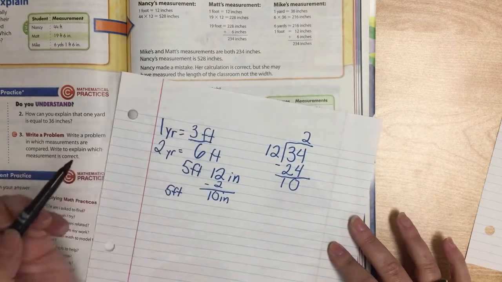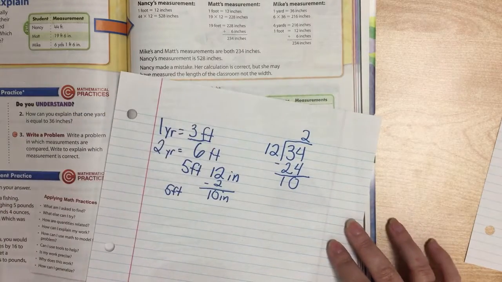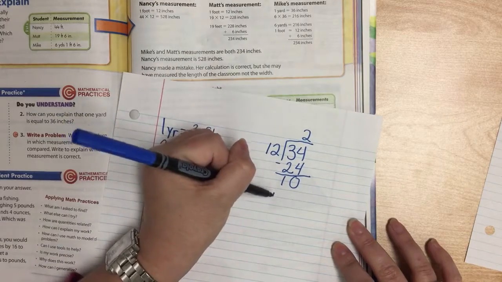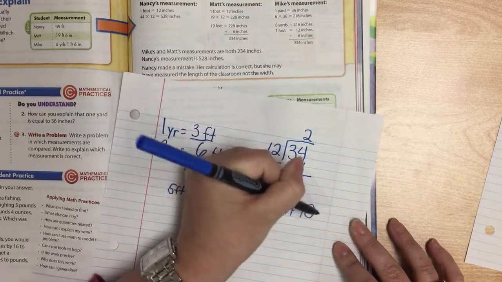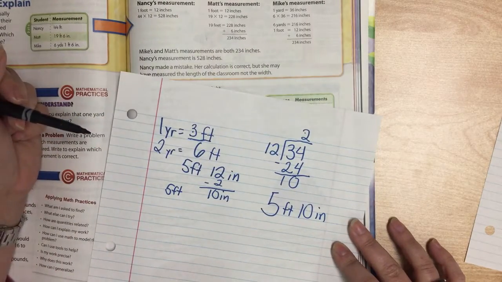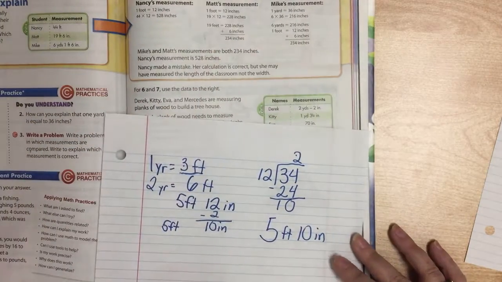So 1 yard plus 2 feet 10 inches is, what? 1 yard is 3 feet, plus 2 feet 10 inches. Is 5 feet and 10 inches. 3 plus 2, 5 feet and 10 inches. So Kitty is also right.